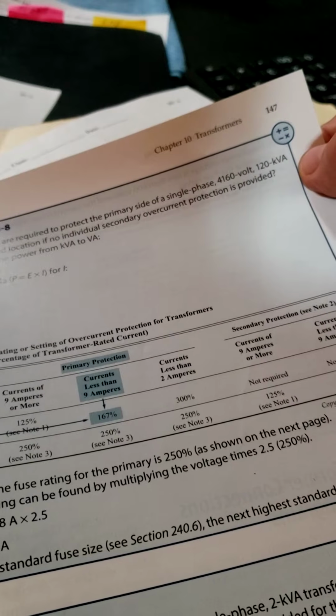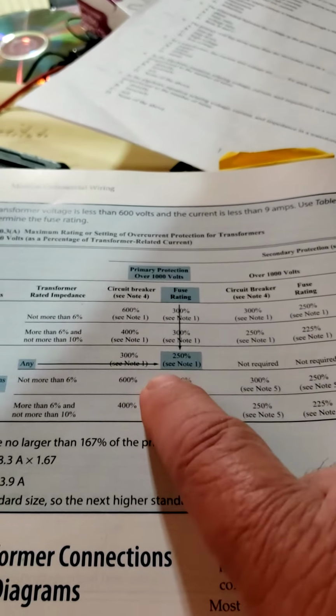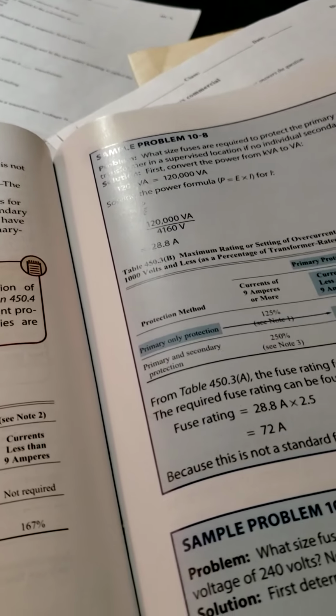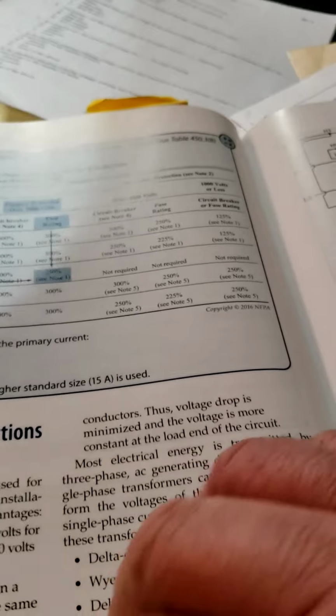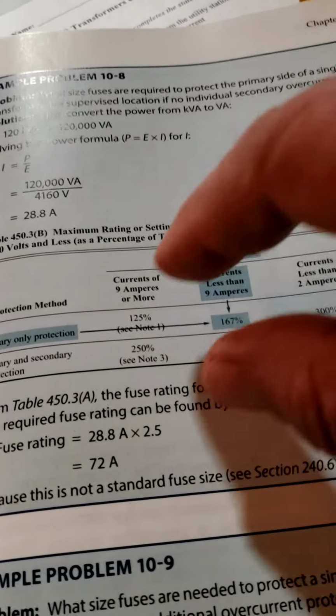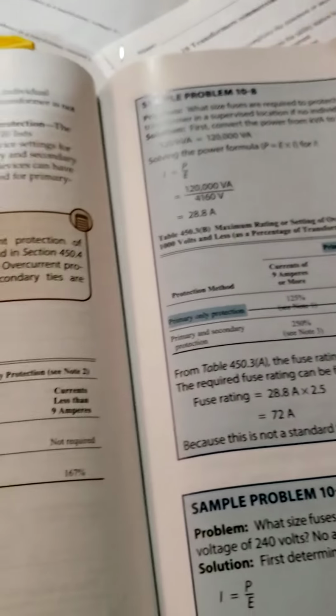160 supervised location if no individual secondary overcurrent protection is provided. And then supervisory location, any, they're using a fuse. So we would use 250%. This is for the primary side. Okay, this table goes with the other part where it says the current is less than 9 amps. So they got the tables crossed between the two answers. So for this part here, it would be the other table, and for the other one, it would be this table. So that's what happened with these, they got the tables crossed.